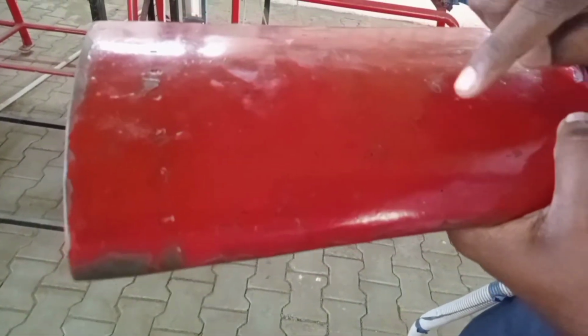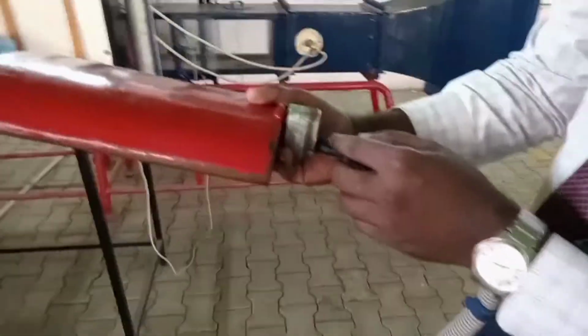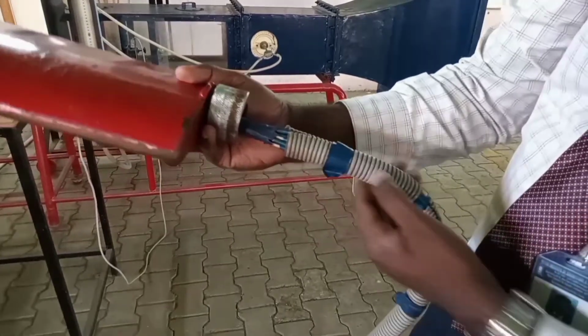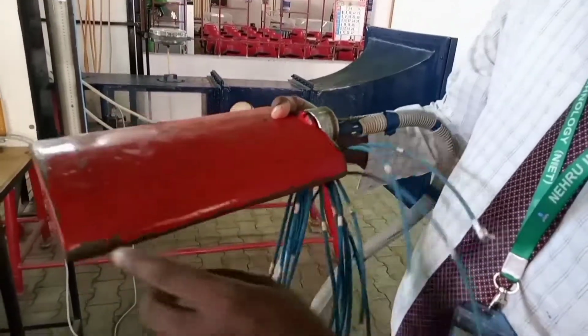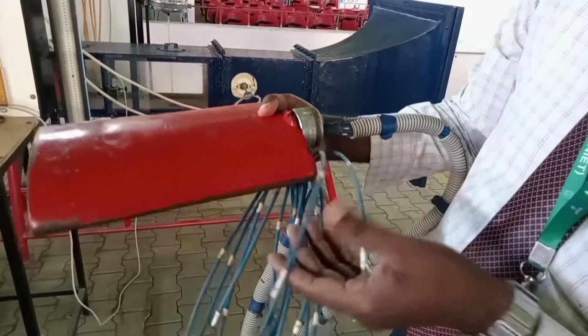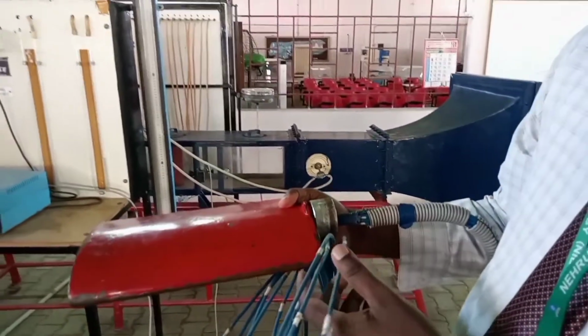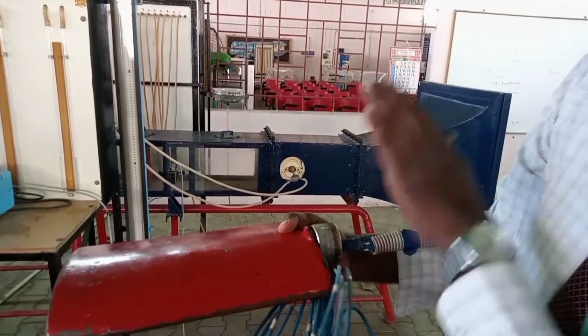Similarly, this aerofoil also has rakes. These rakes are connected with these holes. These rakes are again connected to plastic tubes here, and they are numbered. For example, if the number here is 1, the same number is connected here. These will be connected to the multi-bank manometer after fixing this aerofoil section into the test section.